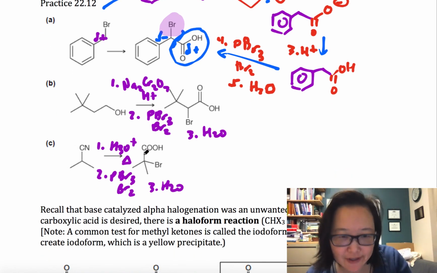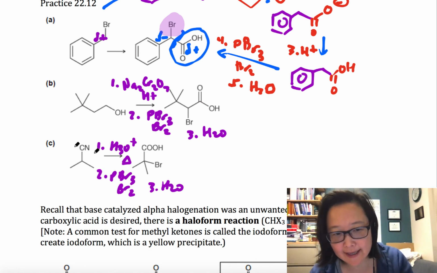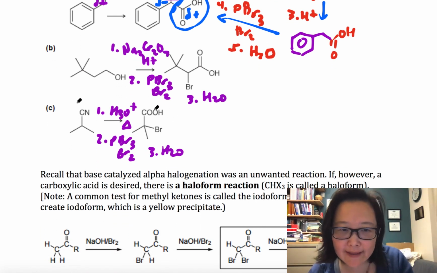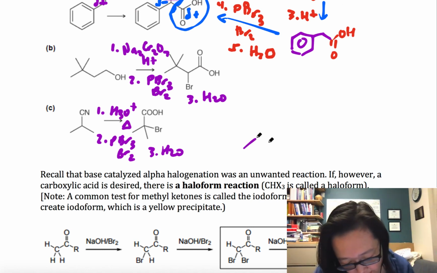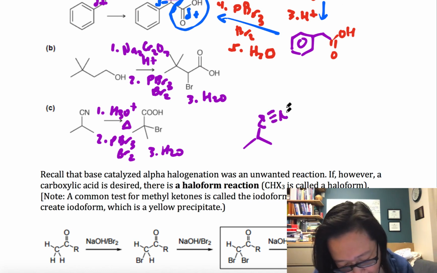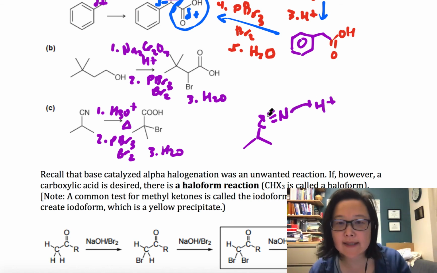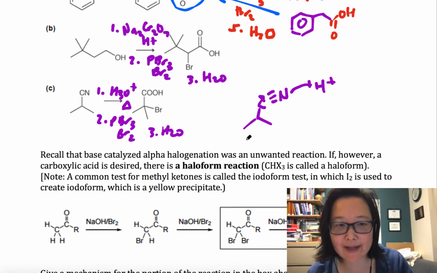And the last one is trickier. Students always forget this one. Cyanide, cyano group or nitrile group. You can hydrolyze it with acid and heat. So that will make the carboxylic acid there. Then you can do the Hell-Volhard-Zelinsky reaction. And if you forgot how to do that, that was a mechanism in the last chapter. That was with, if you recall, a cyano group, so CN. And remember in acid that this got protonated, and then we replaced the N with oxygens and then had an additional OH group. So revisit that reaction if you forgot.